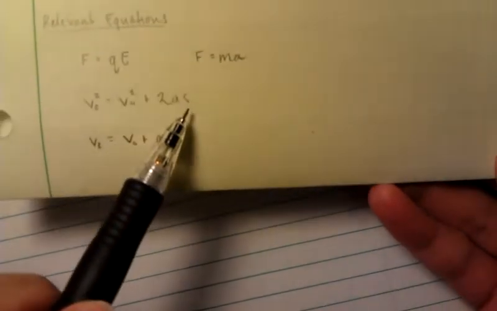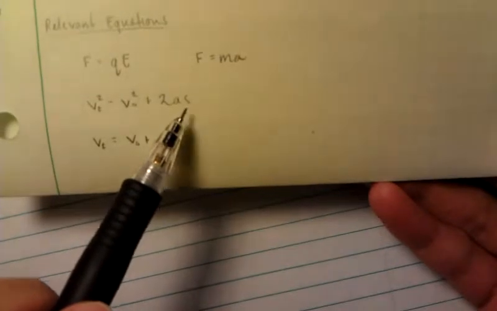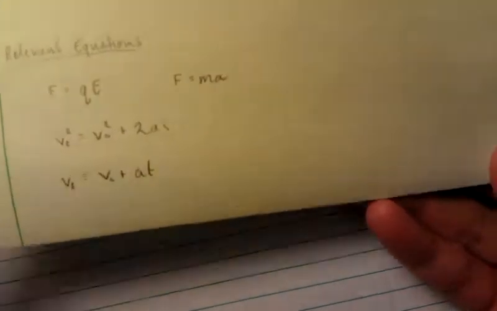Now, in order to answer the first question, how far will it travel before it stops, we need to figure out the acceleration in order to use the last two equations of motion, because we need to find the distance traveled, but we still have acceleration as an unknown.